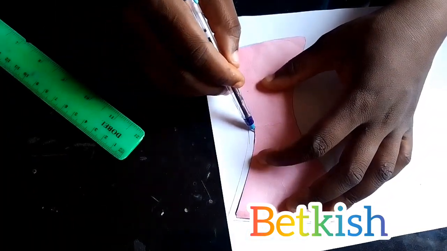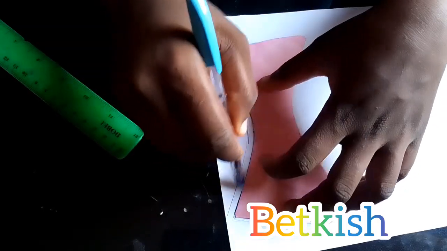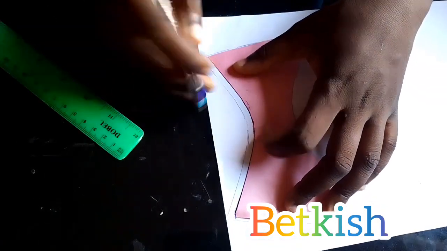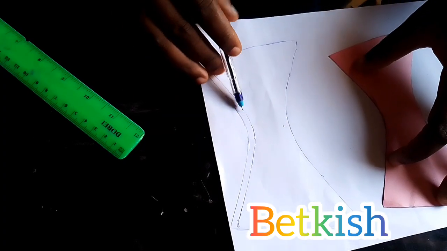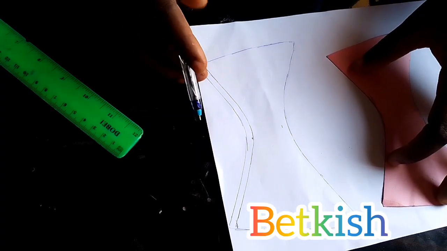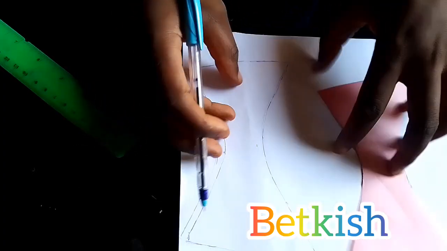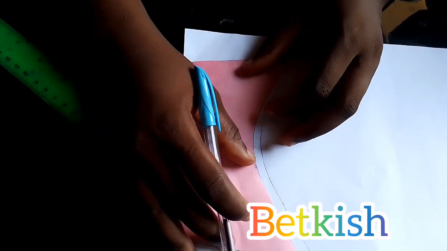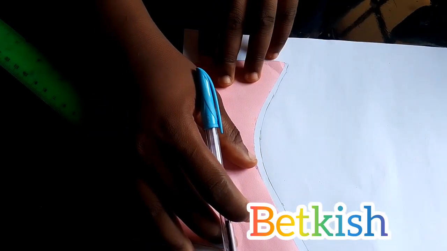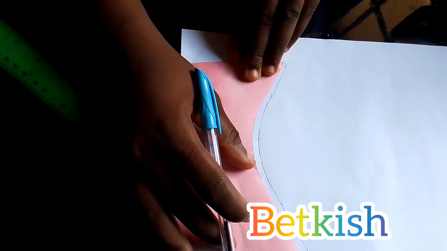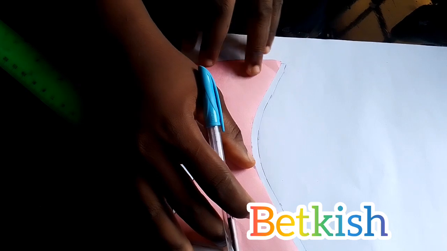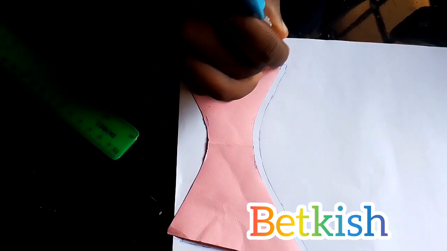This is where my 0.5 centimeter stops, and then I'll draw this out. Can you see I've reduced it? I've reduced the top part. So if I want to do the same thing to the down part, let's say I don't want it to be as wide as this also. I'll place it on the line. And then I'll draw.